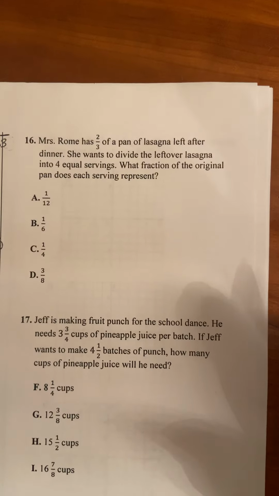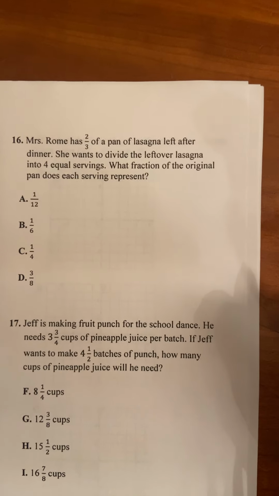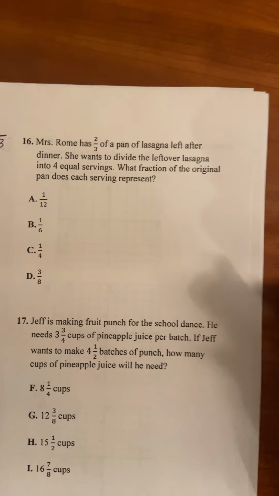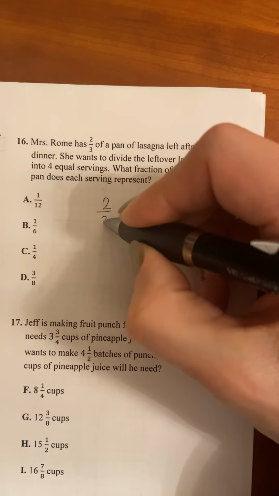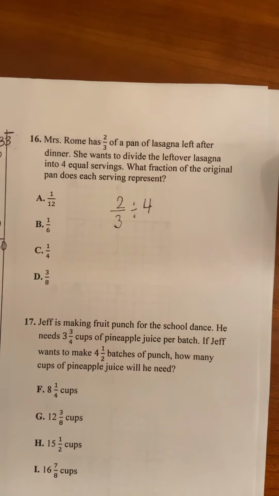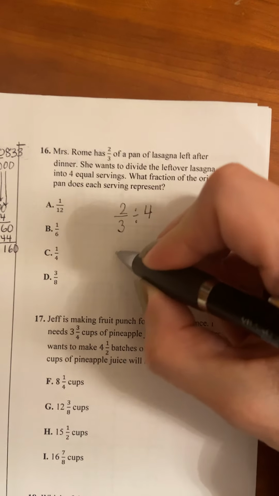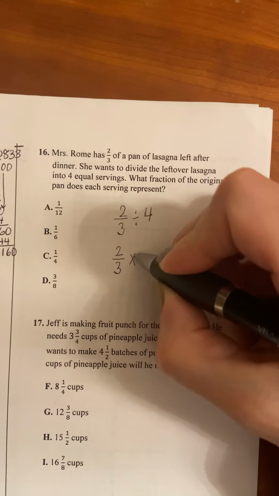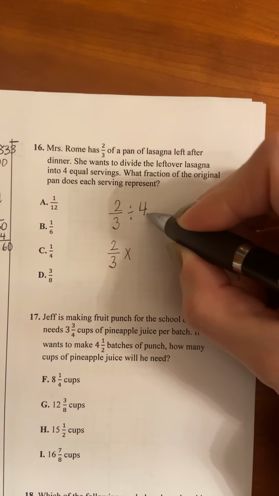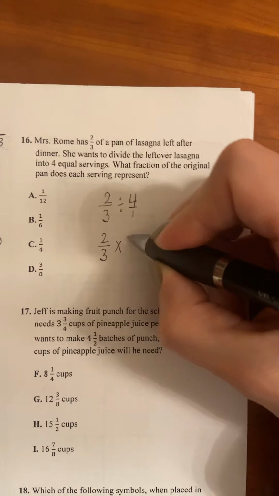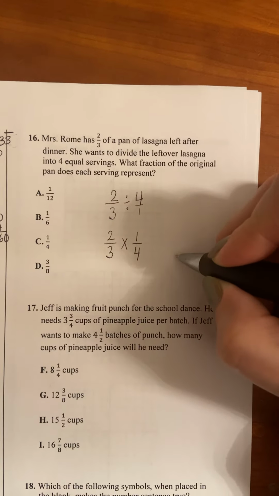For number 16, Mrs. Rome has 2/3 of a pan of lasagna left after dinner. She wants to divide the leftover lasagna into 4 equal servings. So she wants to take 2/3 of the lasagna and divide it into 4 servings. So this is dividing fractions. So remember, you say keep, switch, flip. So keep the first fraction, switch the division to multiplication, and then flip this second fraction. So 4 is 4/1. So when you flip, you end up with 1/4.